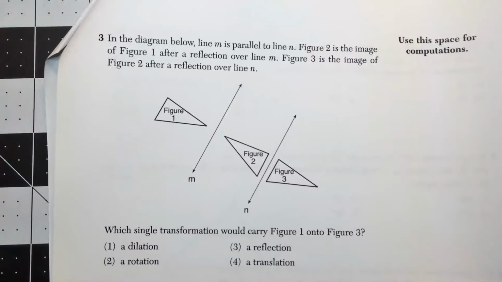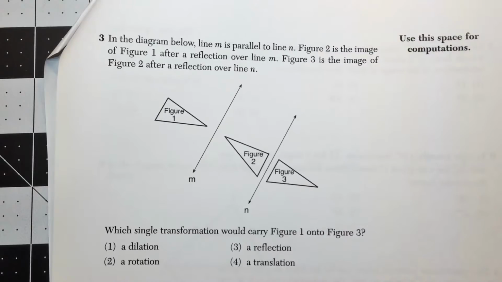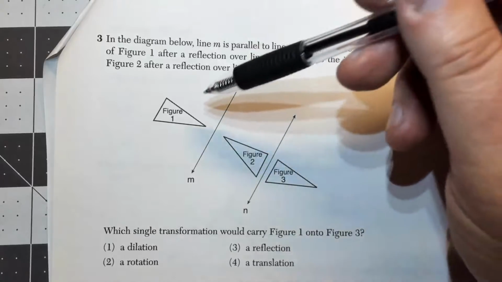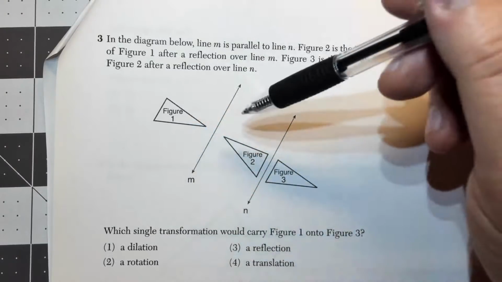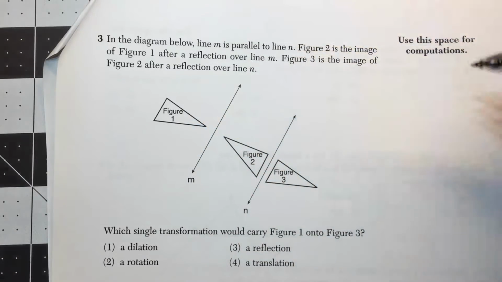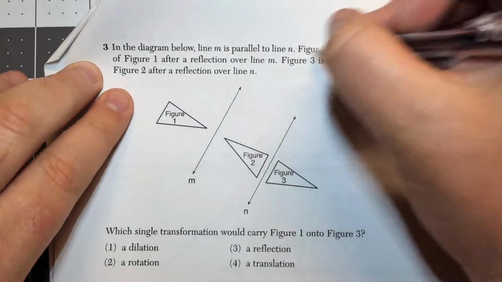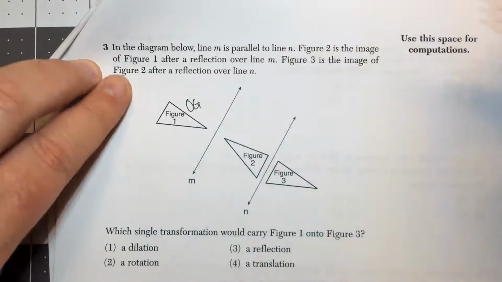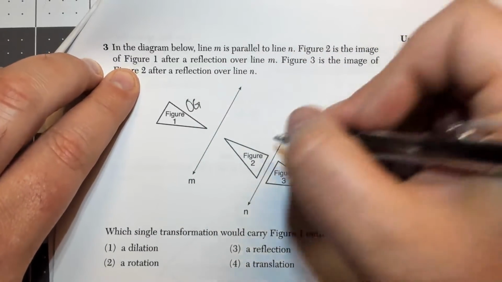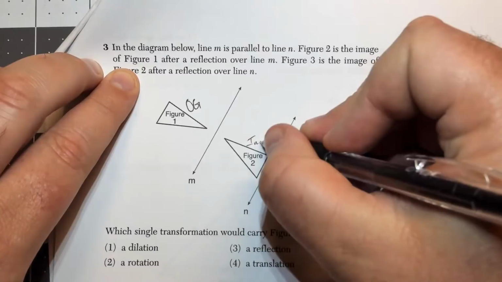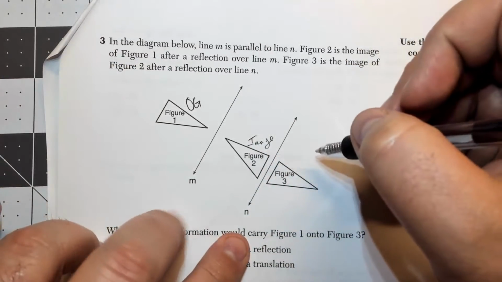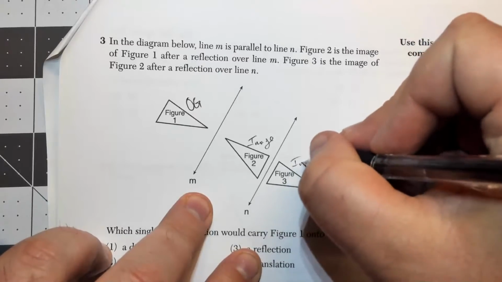On to the next one, number 3, okay? Diagram below, we're parallel. Figure 1 and 2 are a reflection. 3 is the image after a reflection on line N, okay? So be careful when they say it's the image. Figure 2 is the image of figure 1. So this is my original. That's my OG, okay? Figure 2 is the image of that, so this is the first image, all right? And then figure 3 is the image of figure 2, so this is image 2, okay?